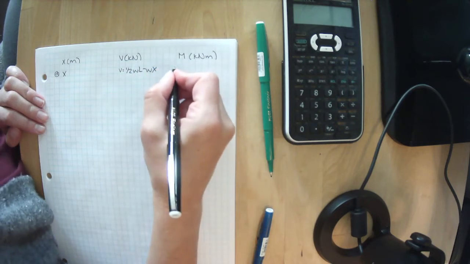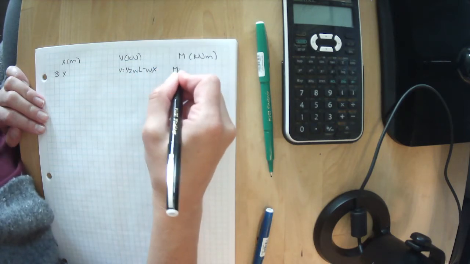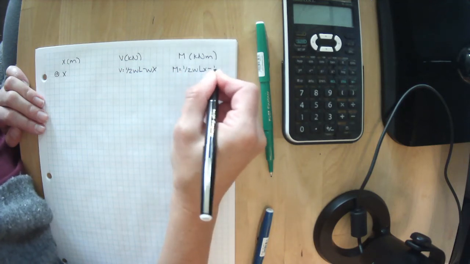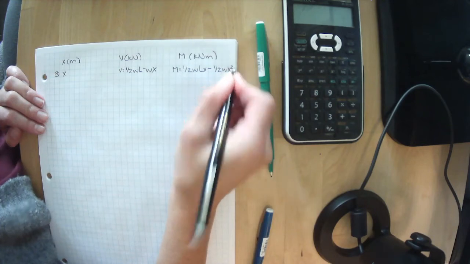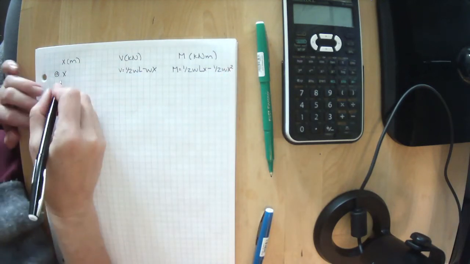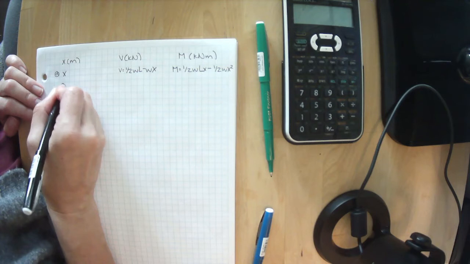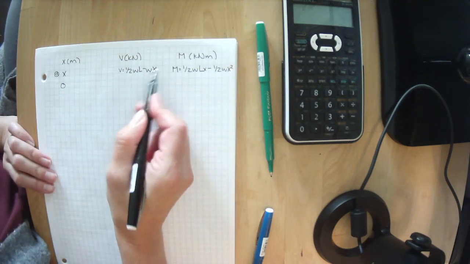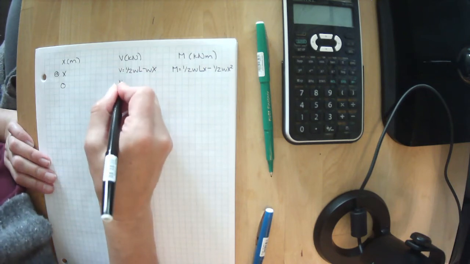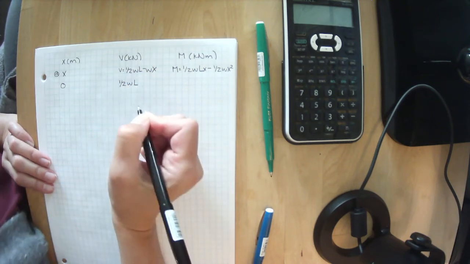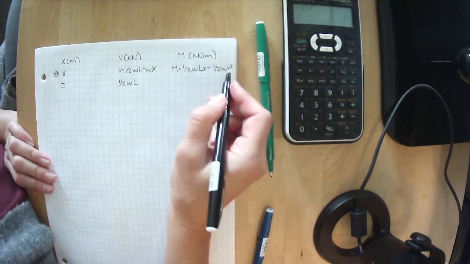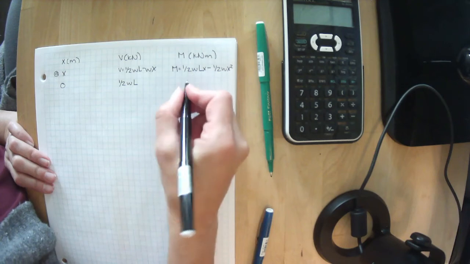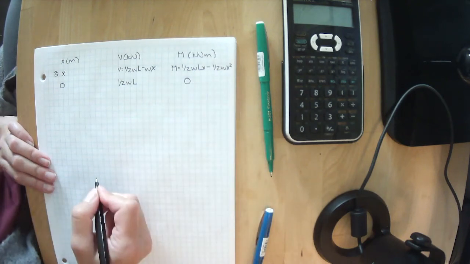And we know that M equals 1/2 WLX minus 1/2 WX squared. All right, let's try it at X equals 0. So let's plug 0 into this for X. So this goes away. We end up with 1/2 WL. If we put X as 0 into here, this side of the equation goes away and that part of the equation goes away, our moment equals 0.